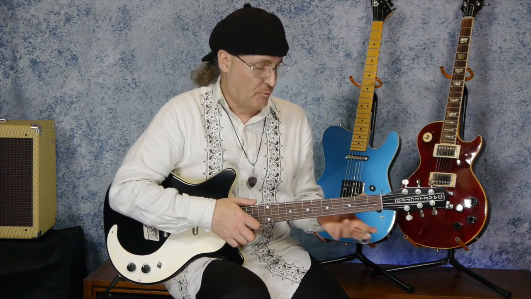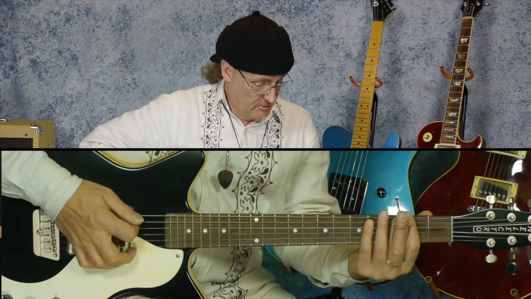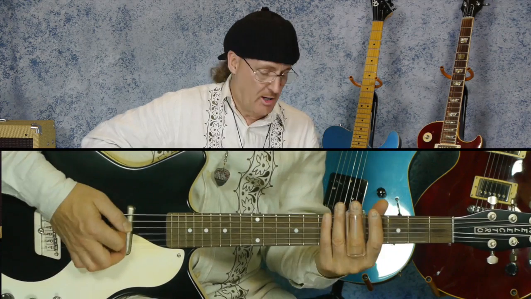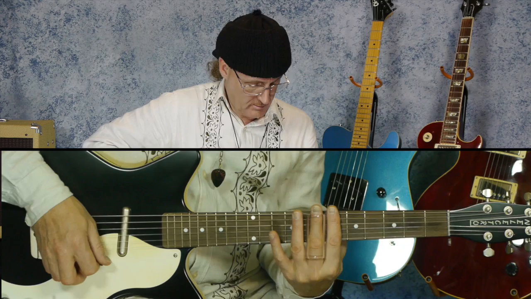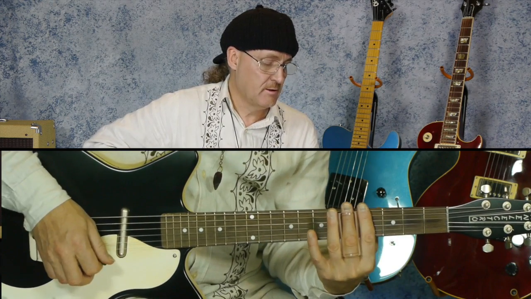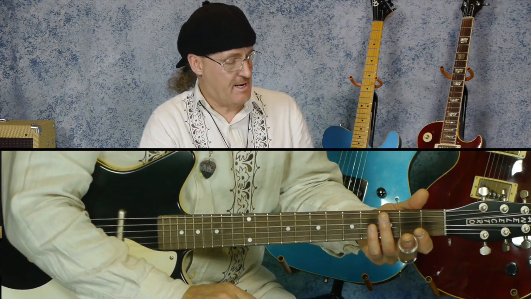So there's an example of a 1, 4, 5, kind of a 12-bar thing without going too deep into it and getting really complicated. 4 bars of the G, 2 bars of the C, back to 2 bars of the G. 1 bar D, 1 bar C, 2 bars G, and we're done, just like that, eh?